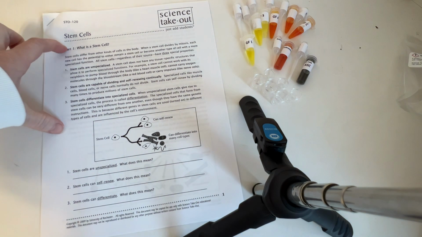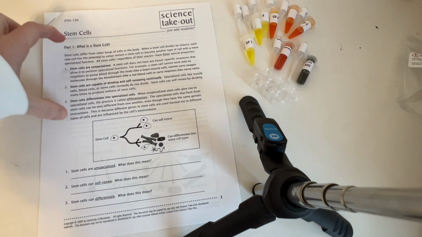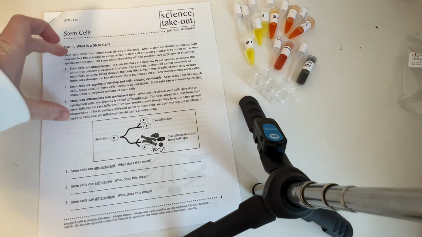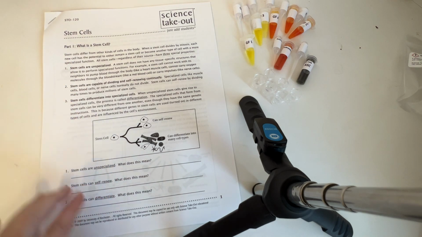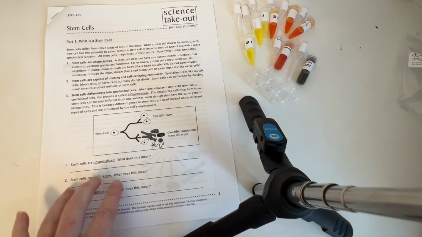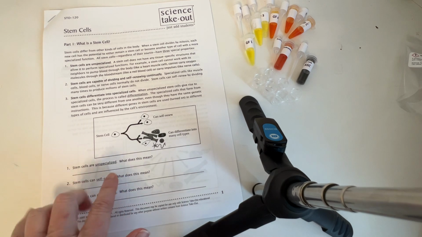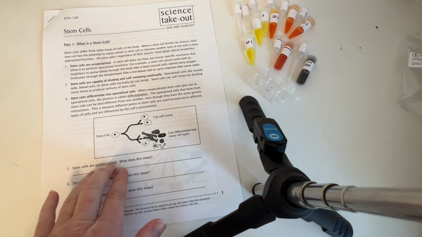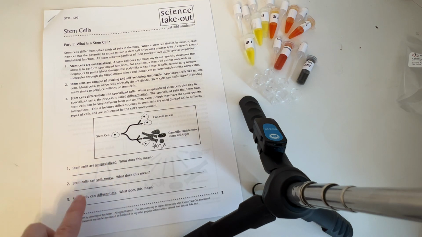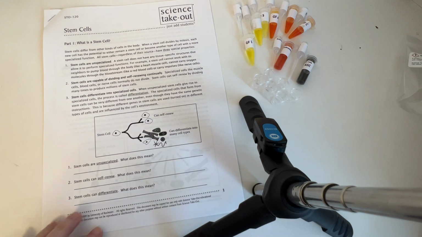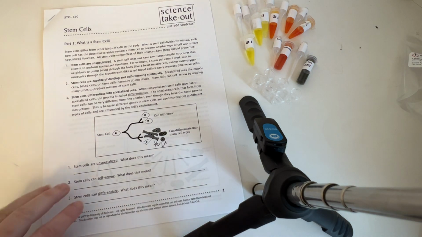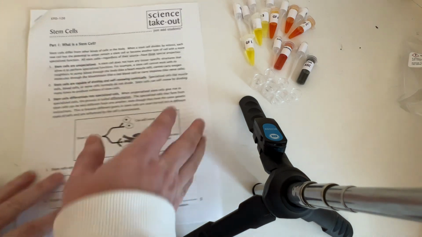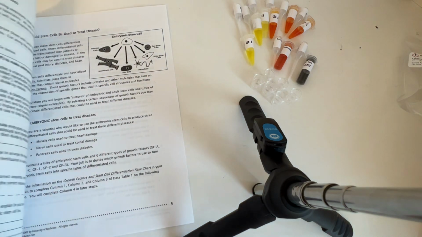So in this first part, what is a stem cell? You are going to do some background reading on what stem cells are, and using this reading here, you are going to answer the questions that are down below, like, stem cells are unspecialized, what does that mean? How do they self-renew, and how do they differentiate? Remember that Science Takeout is really good at always putting the answers to those questions up here. So make sure you're very thorough with those answers.